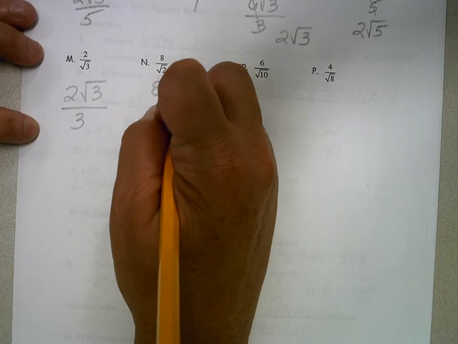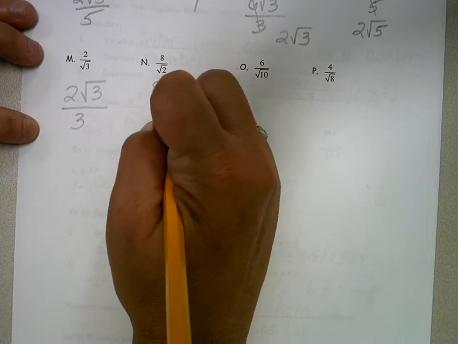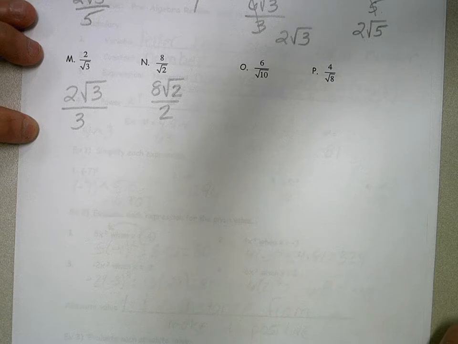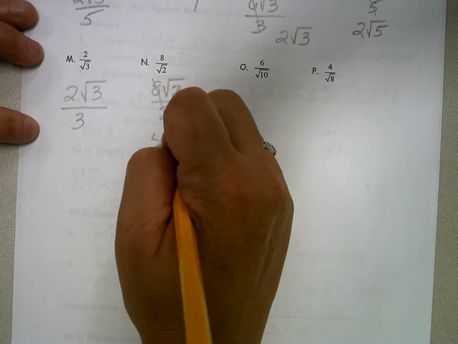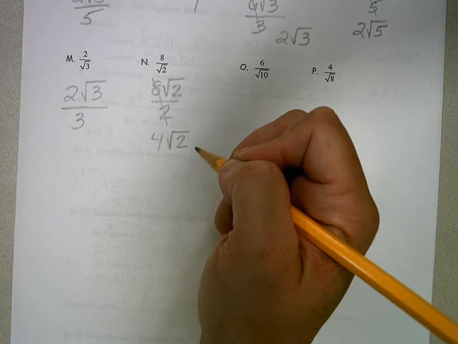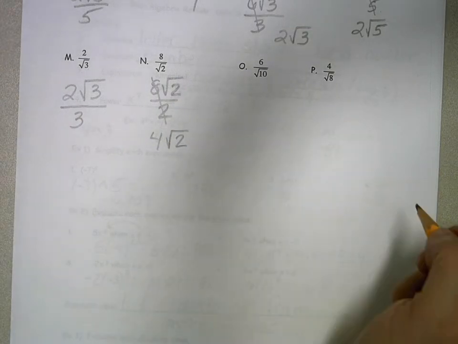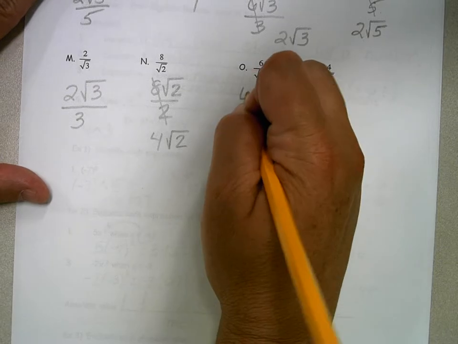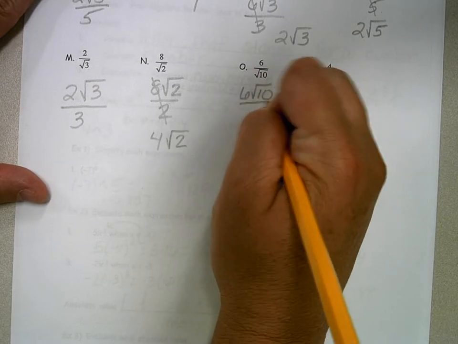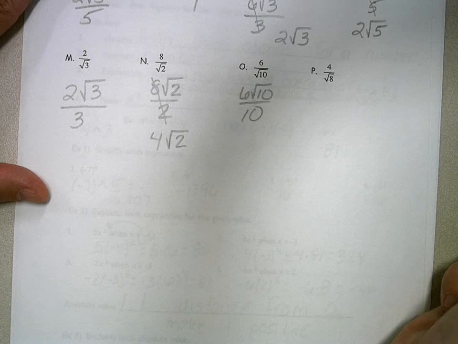Letter N, 8 square root of 2 over 2. 8 over 2 reduces to 4 square root of 2. O becomes 6 square root of 10 over 10.